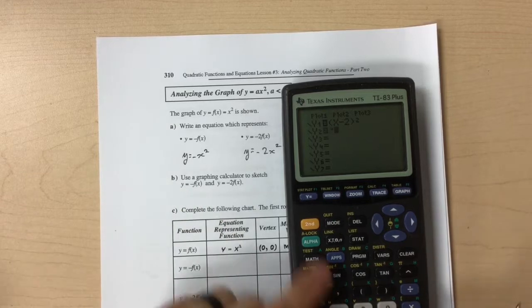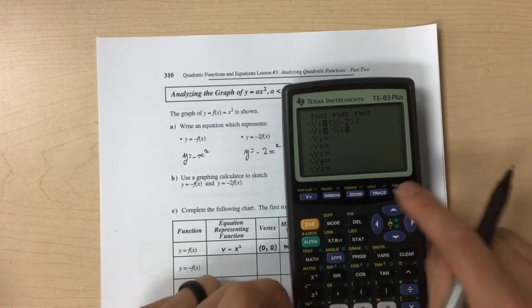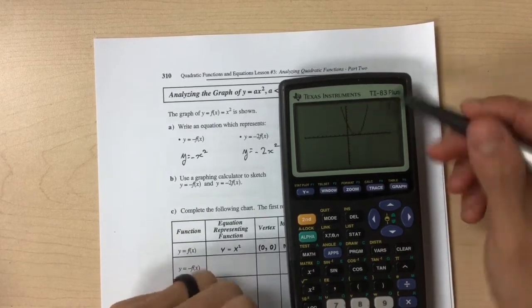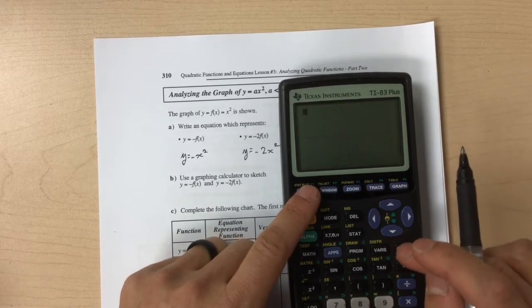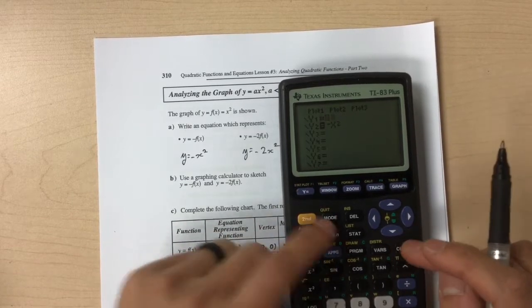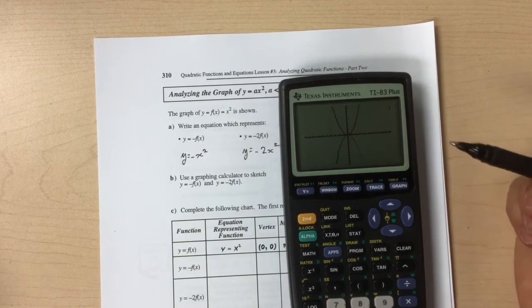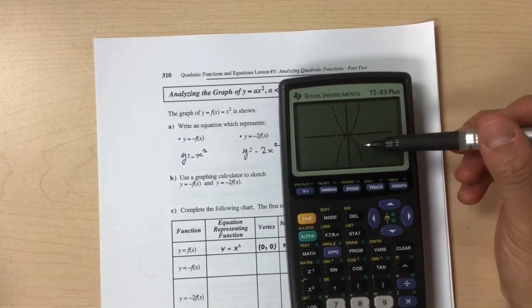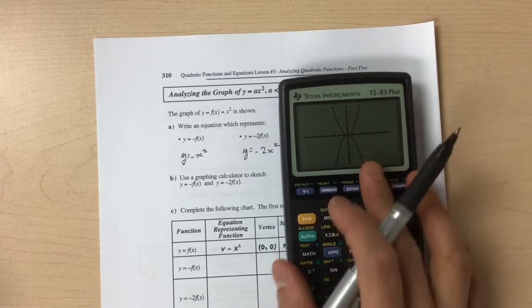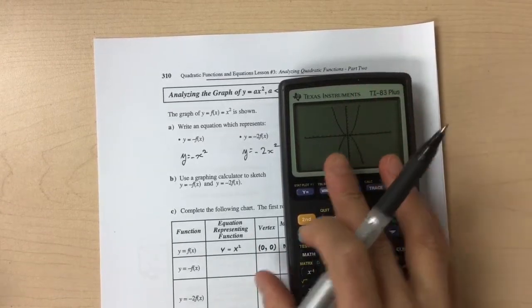So first of all, negative x squared. If I graph this, here's my original. My original is x squared. If I graph this, there's x squared. Negative x squared, all it's done is it's reflected it in the x-axis, right?